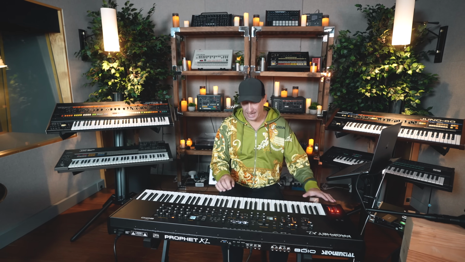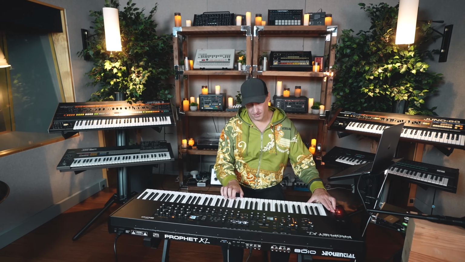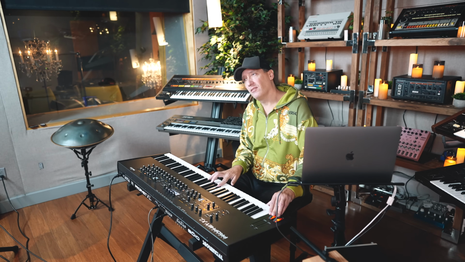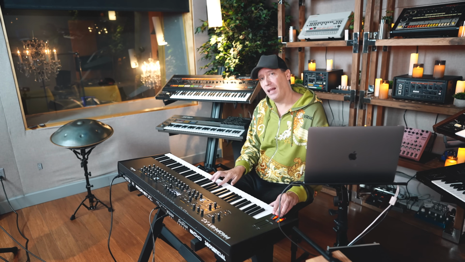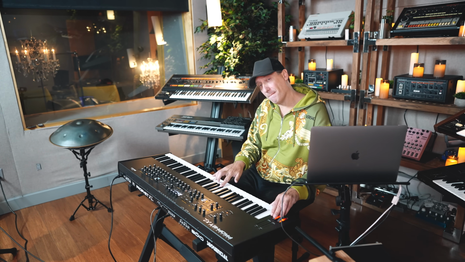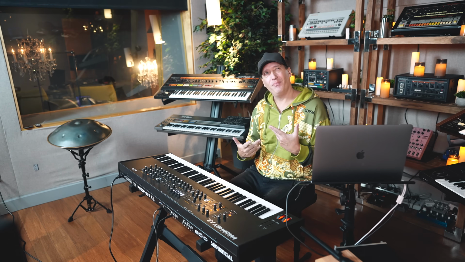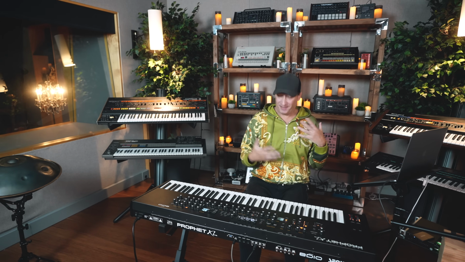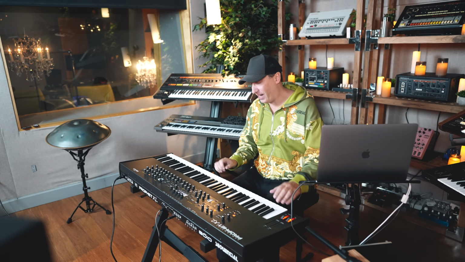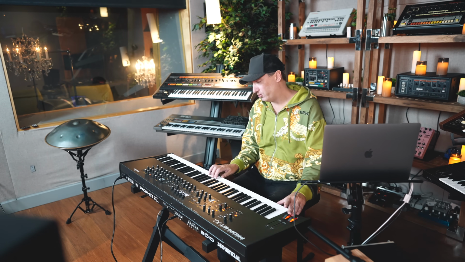But if I play a little bit harder, so instead of just, it becomes more like, so you can feel that more note going into it. And it's hard to explain what that feels like. It's almost something you just have to try, but you very quickly get used to it.